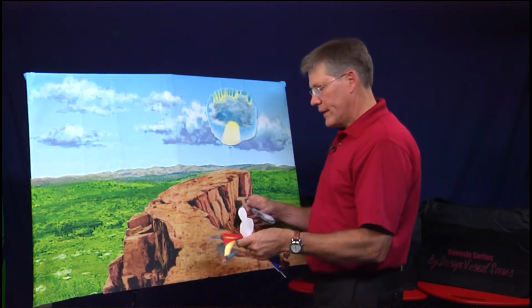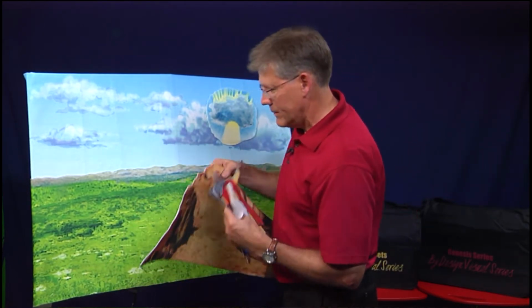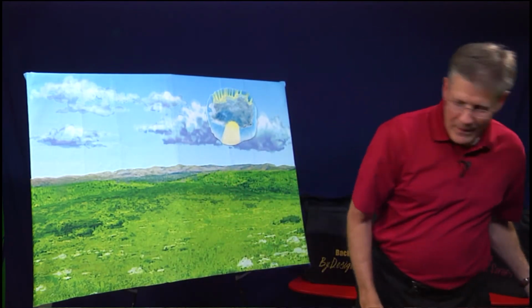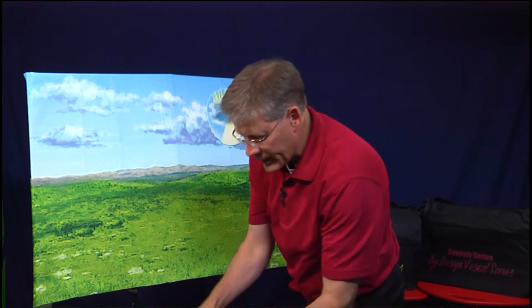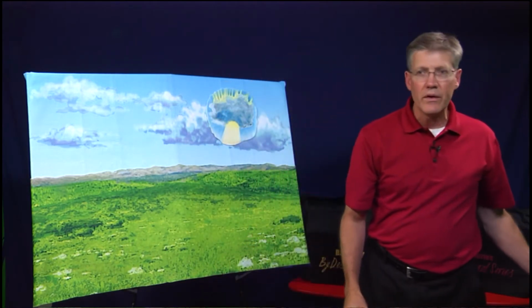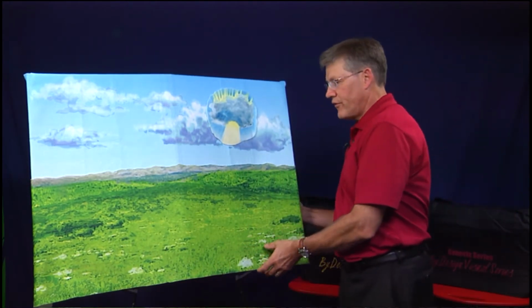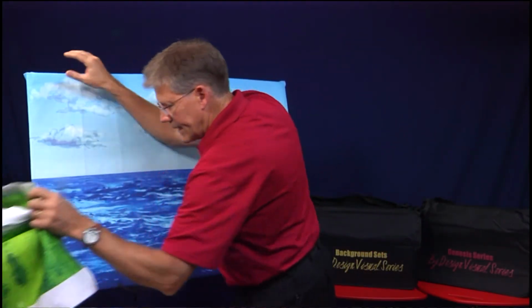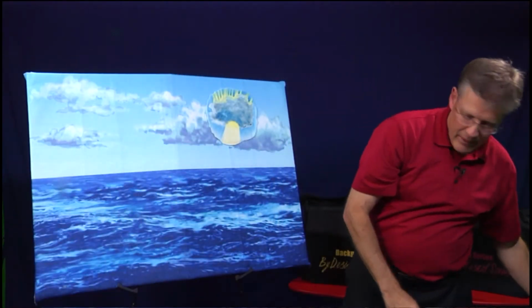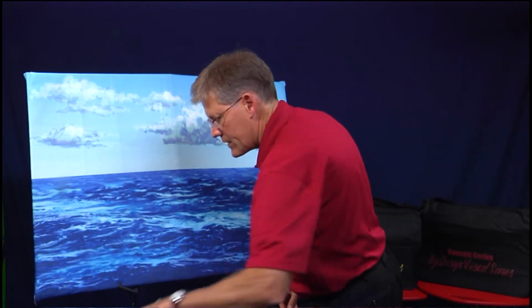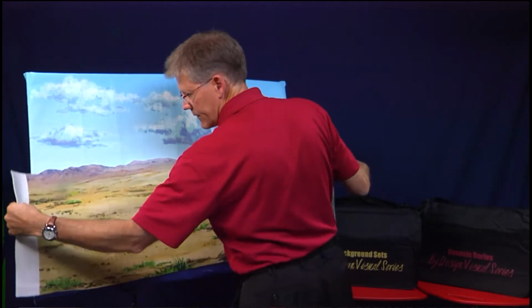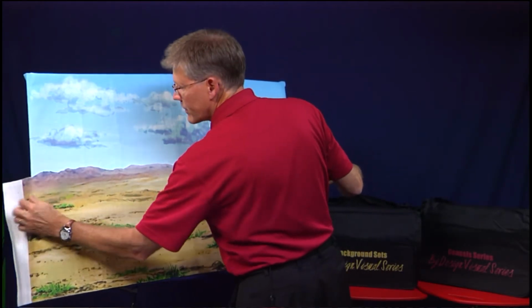Well, not everything in the Bible takes place in a beautiful grassy area. There are some times in the biblical stories when the children of Israel are out in the wilderness. There's other times when there's famine and this sort of thing. So let me just take this off very quickly and put up our other main background that we use, and that's this wilderness background. It goes on the same way, attaches with the Velcro on the back.